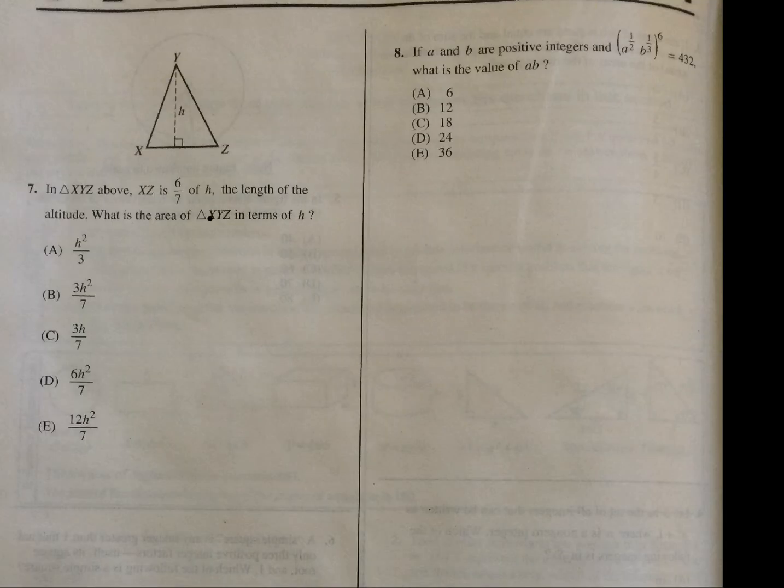Number 7, moving right along. They're getting into the hard problems already here because we're on a grid-in section. In triangle XYZ, XZ is 6/7 of H. That's what your base is. What is the area of the triangle in terms of H?